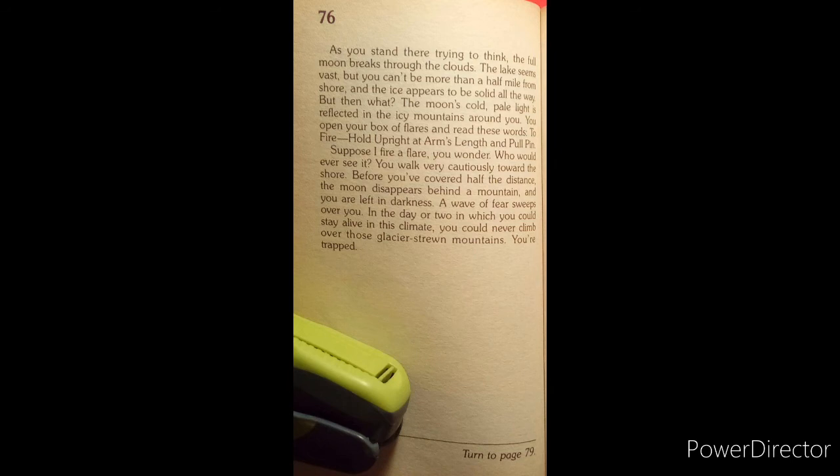You walk very cautiously towards the shore. Before you've covered half the distance, the moon disappears behind the mountain, and you're left in darkness. A wave of fear sweeps over you. In a day or two, you could freeze in this climate. You'd never climb over those glacier-strewn mountains. You're trapped. Turn to page 79.